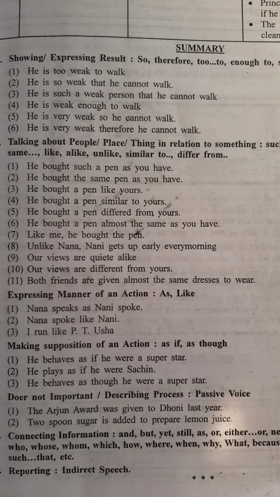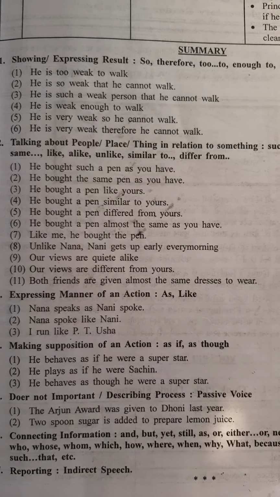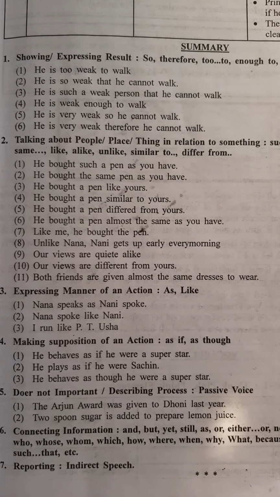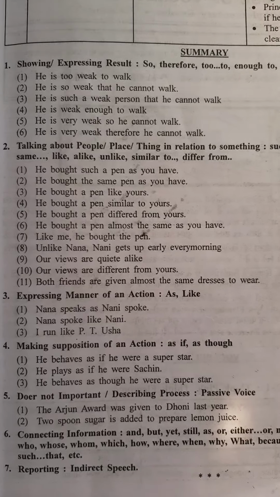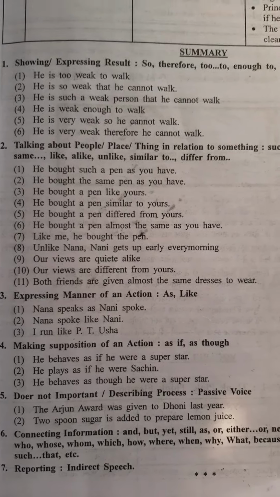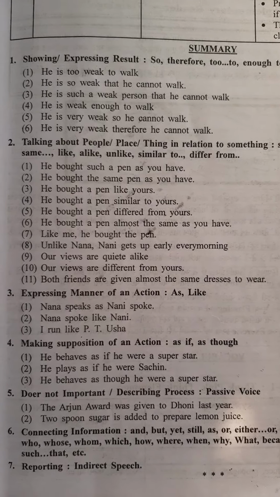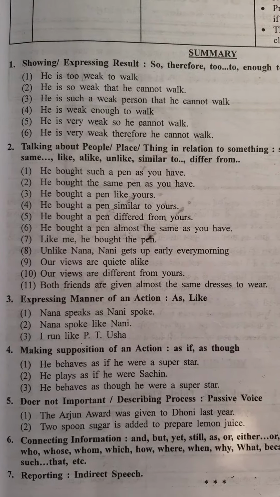So if there is as if and as though in sentences, that is making supposition of an action. Okay, now next example, he plays as if he were Sachin. He behaves as though he were a superstar.